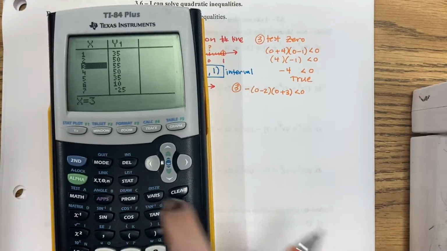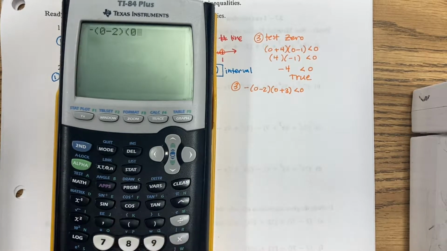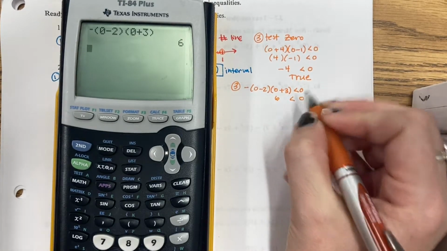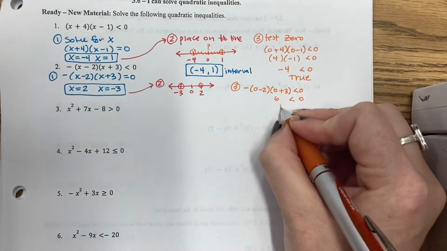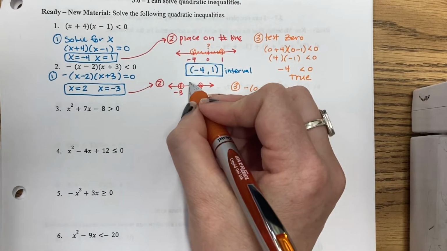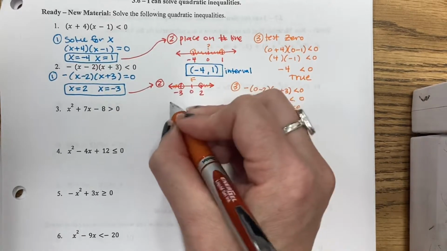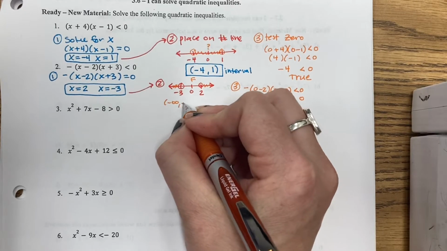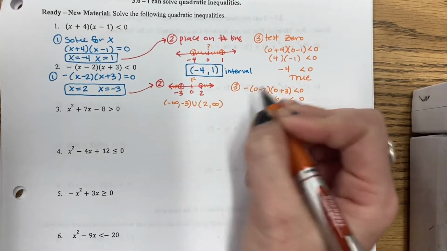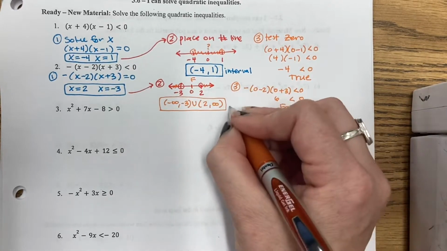I'm just going to plug it in. Negative parentheses 0 minus 2, 0 plus 3. Is 6 less than 0? False. 0 does not work, so because this was false, I'm going to shade the outside sections. That would be from -infinity to -3, gap, to infinity for the interval.